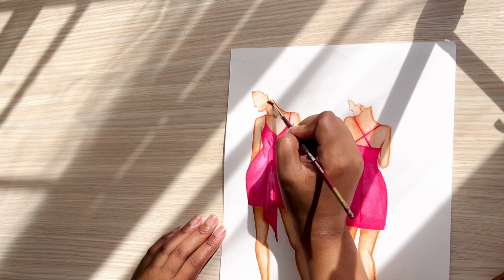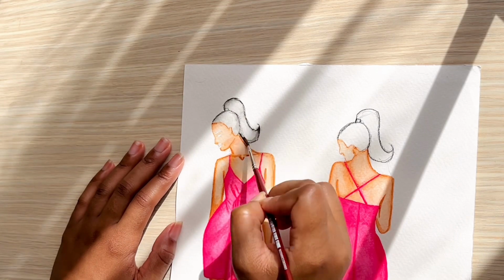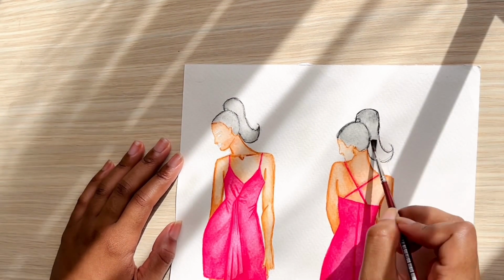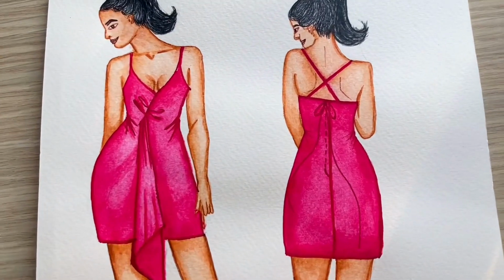Please keep in mind that some customers will either send you a picture of the dress they want you to make, or sometimes they'll even personally ask you to design the dress for them. And this is how the sketch turned out.